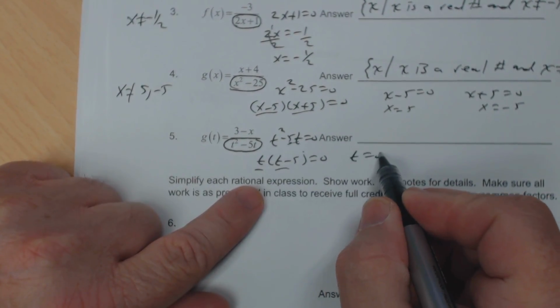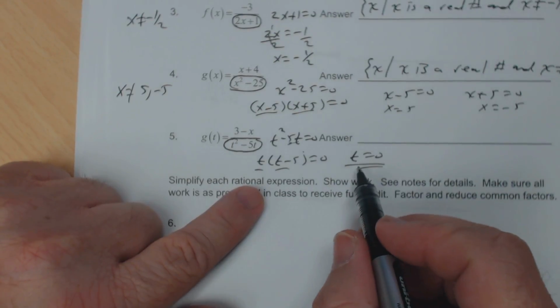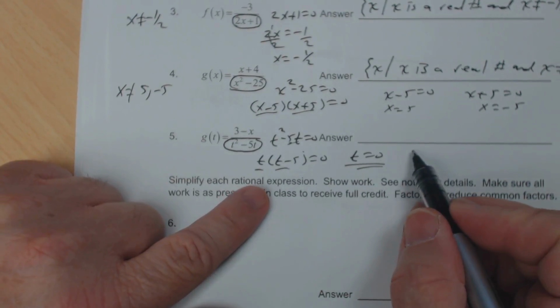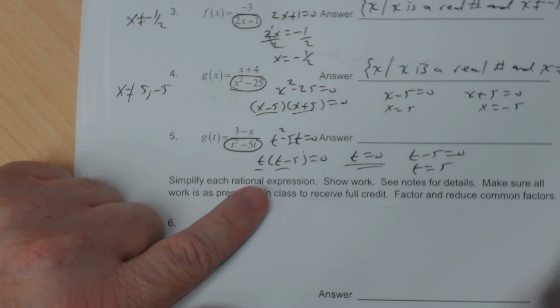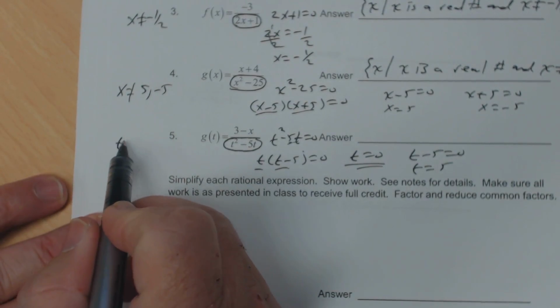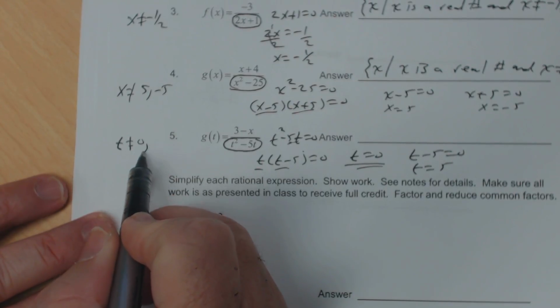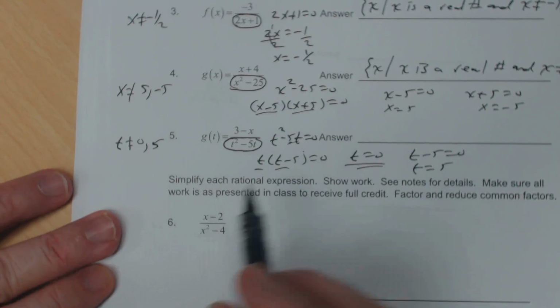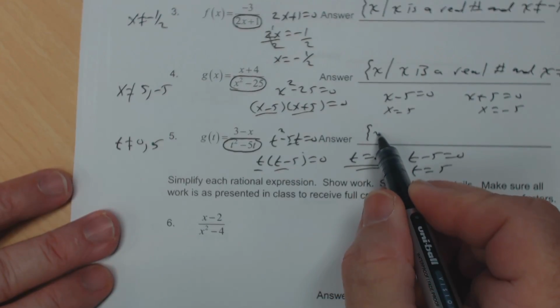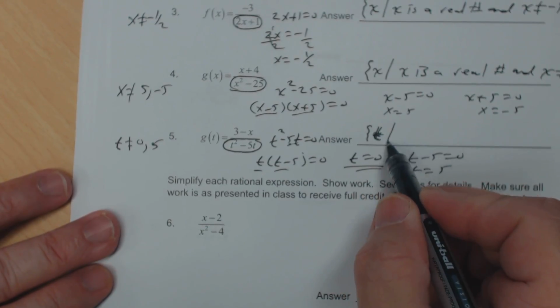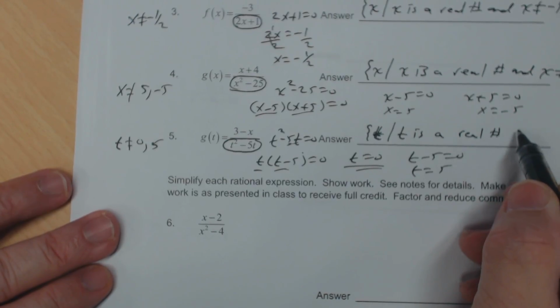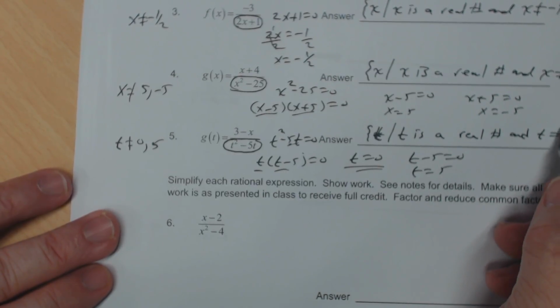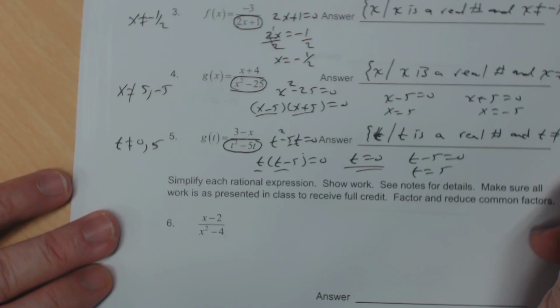So I say t equals 0. So I found one of them. t is already by itself. And I set the other one equal to 0. So t equals 5. So that means that my restriction is that t cannot equal 0 or 5. So my domain then would be the set of t's such that t is a real number and t cannot equal 0 or 5.